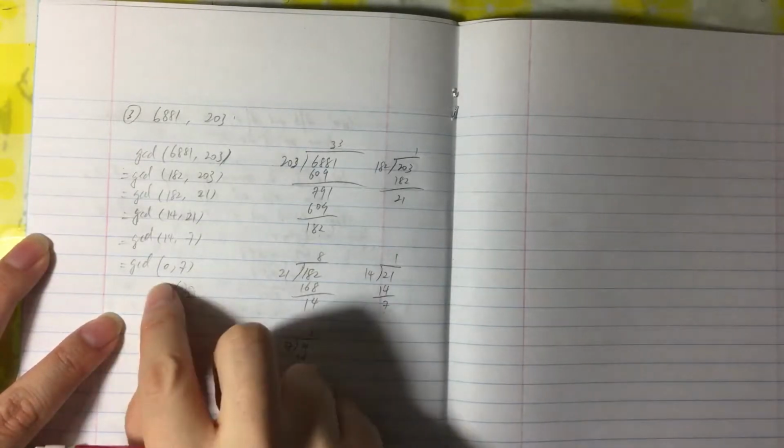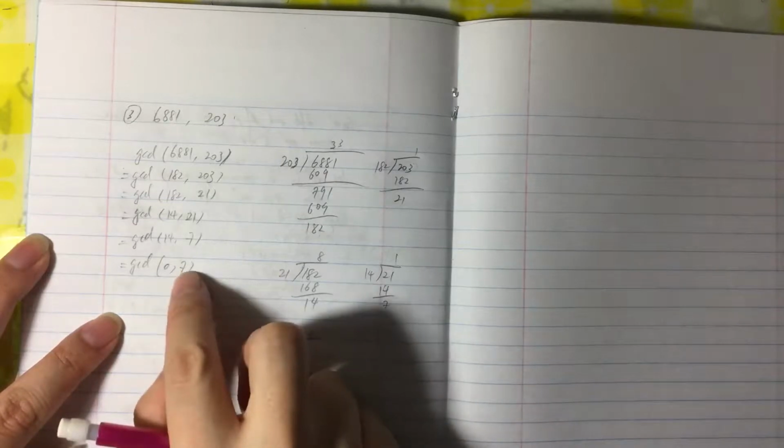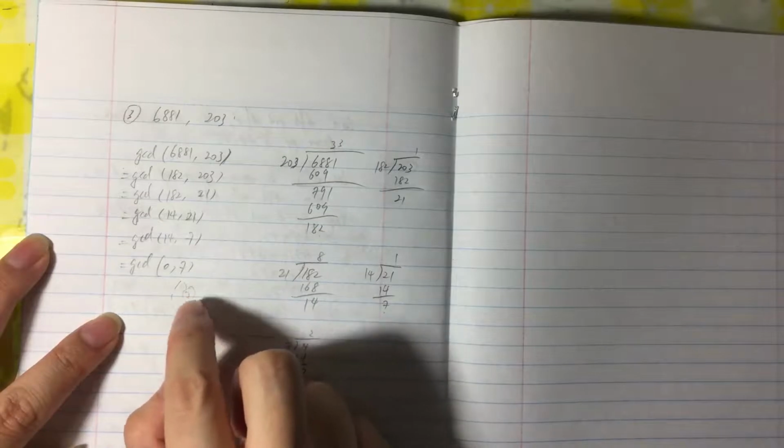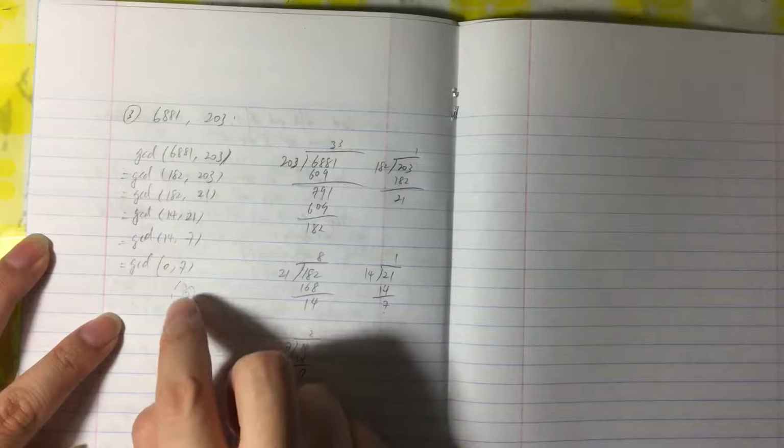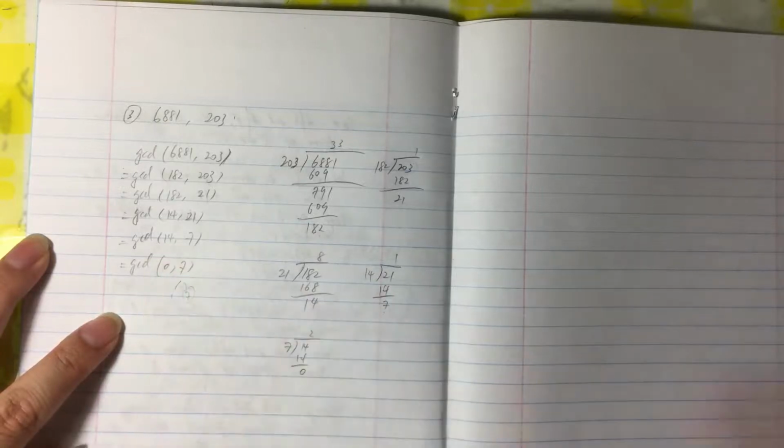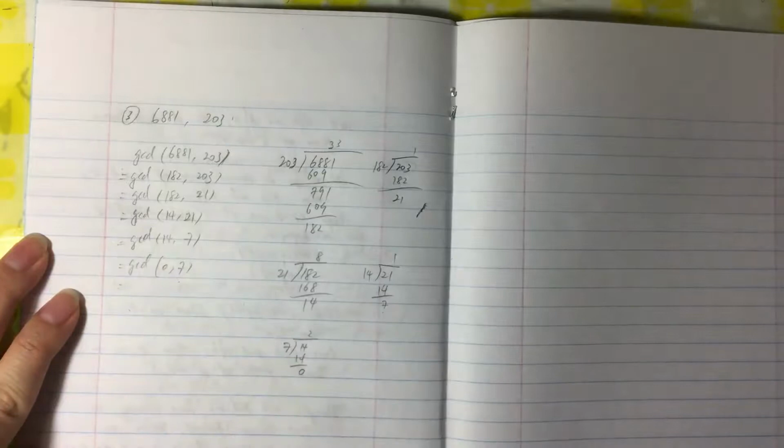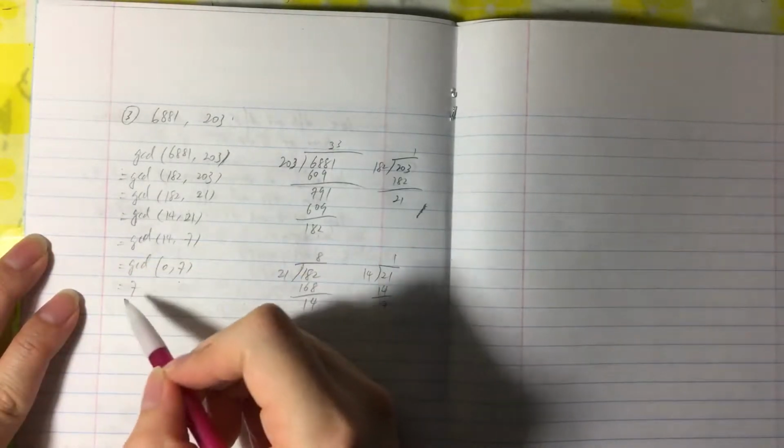Because every number is a divisor of 0. And for number 7, the only divisors are 1 and 7. 7 is the largest divisor for number 7. So 7 is the greatest common divisor for both 0 and 7. So the greatest common divisor of 0 and 7 is 7. That's how we find the greatest common divisor.